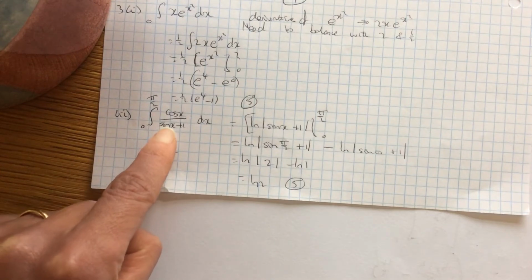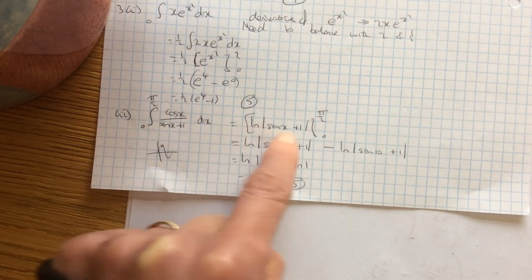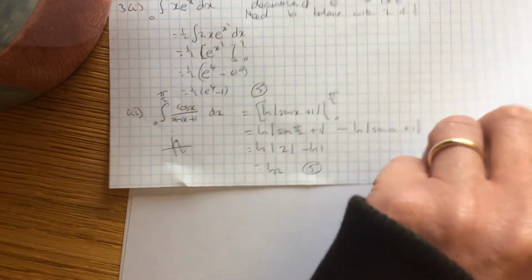Part 2. Do I have the derivative of the bottom on top? Well, sine does differentiate to give me cos, so I'm good to go. Log the bottom and put your values in.